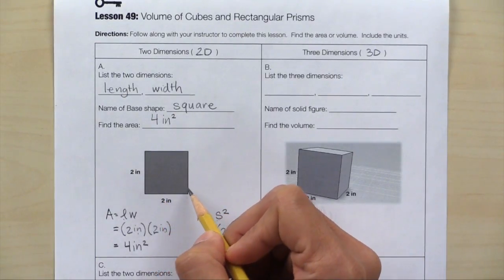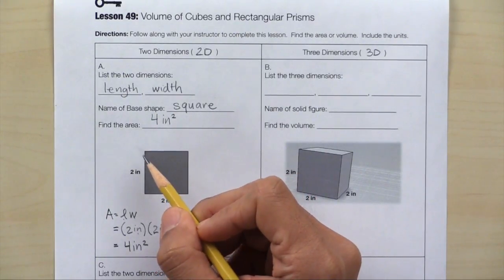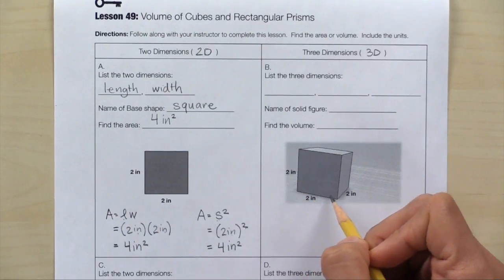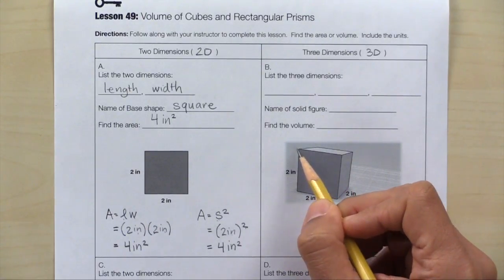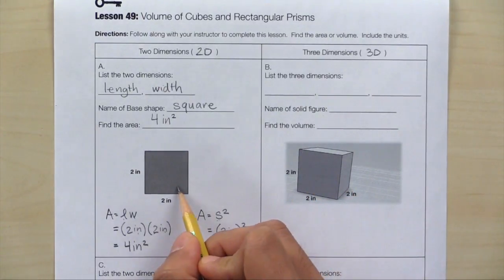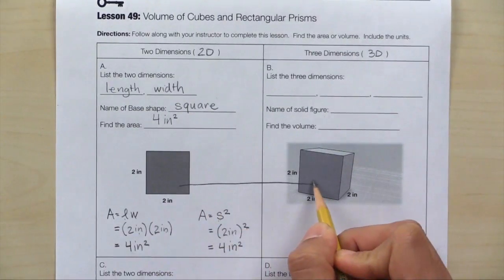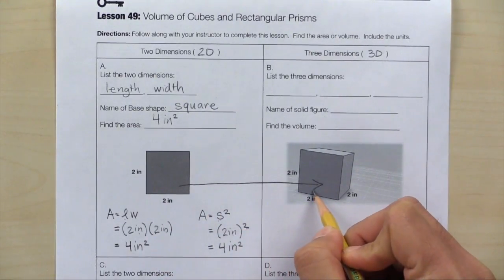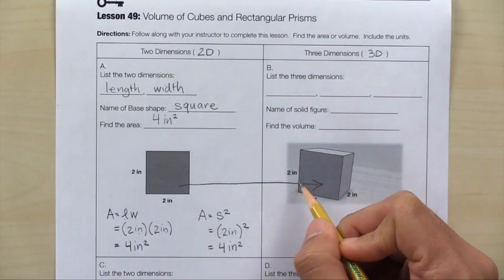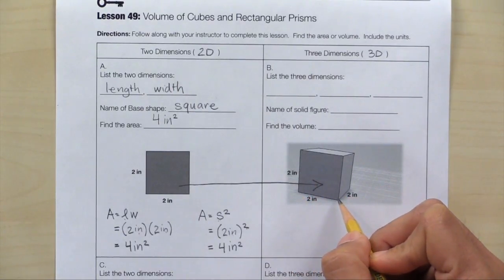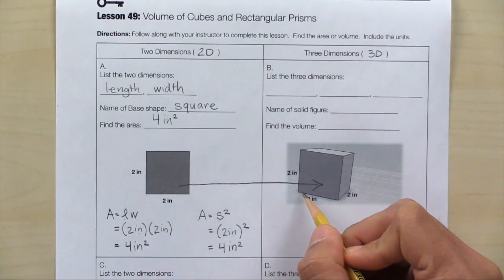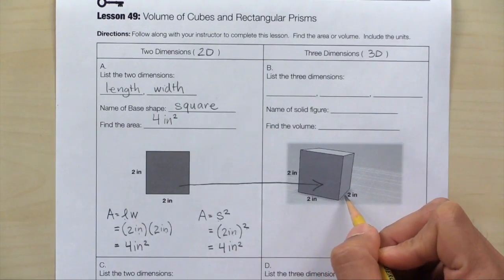Now for box B. Notice that this square in box A is the same as this square in box B. Draw an arrow to show the connection. And now, instead of working with only length and width, we'll be working with length, width, and depth.